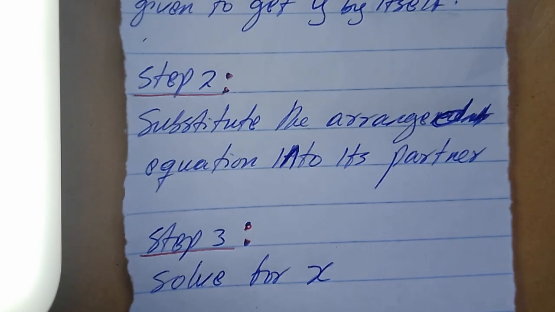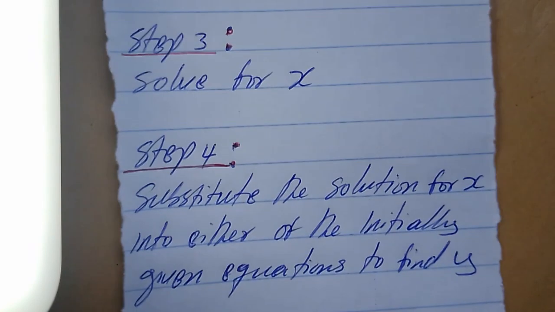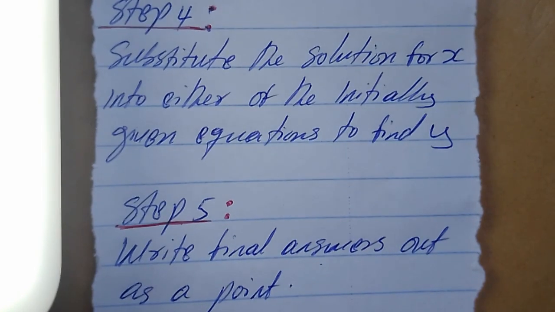After substituting, you solve for x. Step 4 says, substitute the solution for x into either of the initially given equations to get your y. You can substitute it into equation 1 or equation 2. And the final step says, write out your final answer as a point.